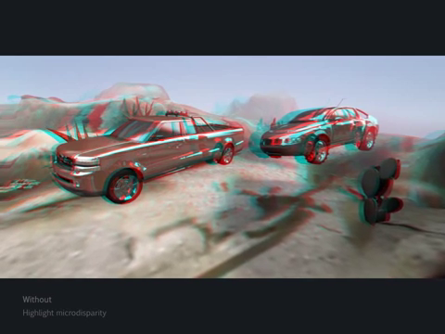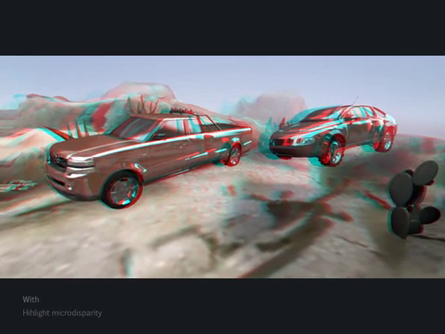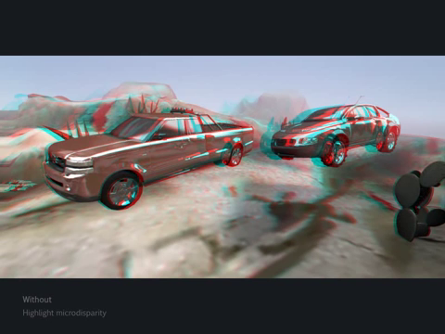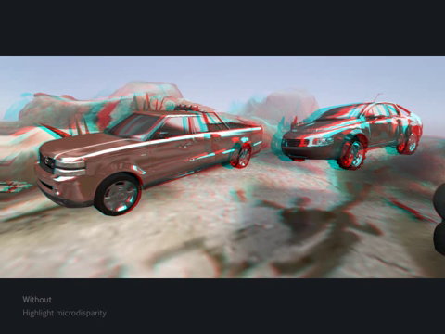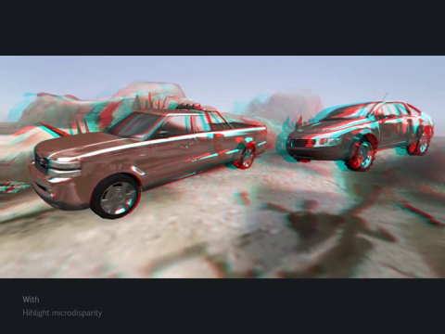Our approach allows adding specular disparity if the computational resources are not sufficient to compute shading twice for stereo, for example in computer games. Here we show the scene with monocular highlights, and again after adding highlight microdisparity.